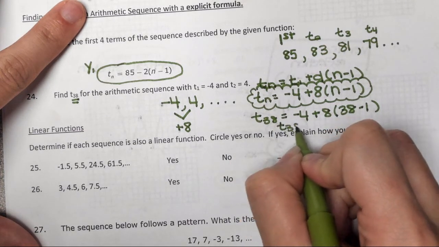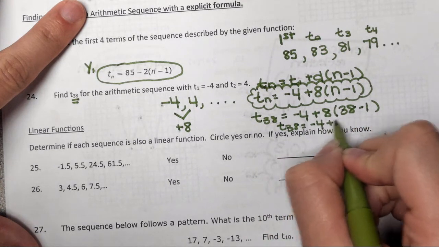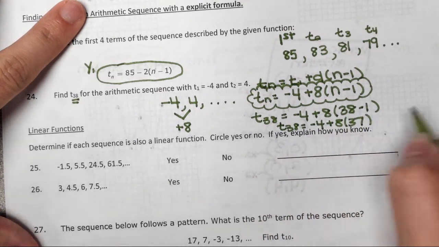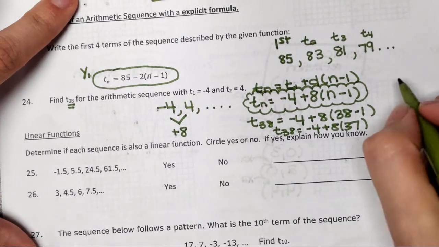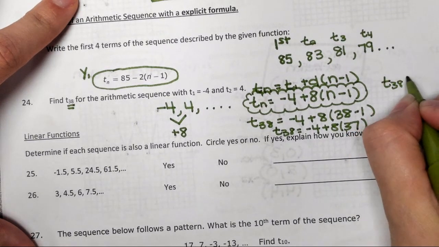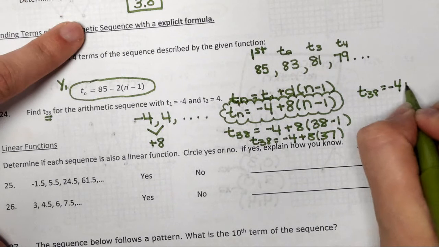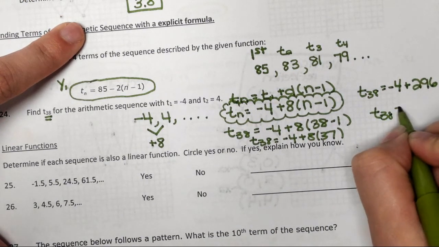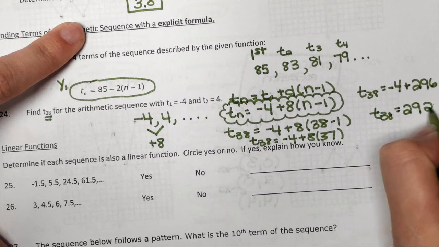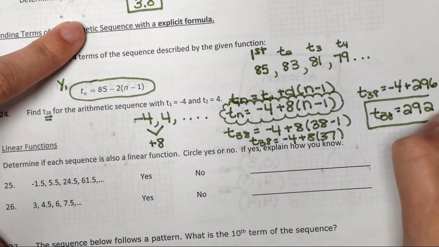So T38 equals -4 plus 8 times 37. 37 times 8. So T of 38 equals -4 plus 296. So T of 38 is equal to 292. And that's your answer.